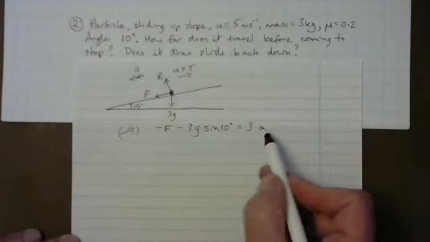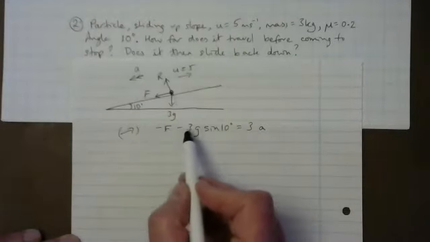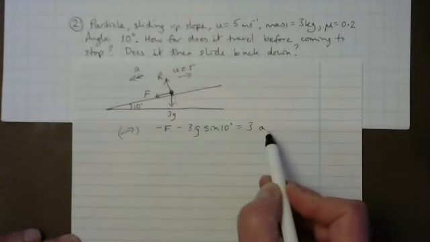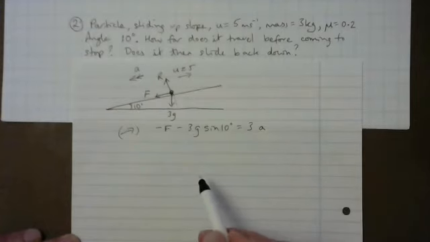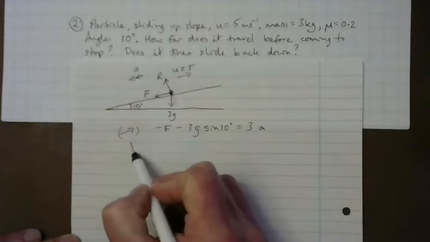Minus F minus 3G sine 10 is 3A. That's negative and that's negative, which means that's going to be negative. That's what we expect. It's slowing down. Then we go in this direction.